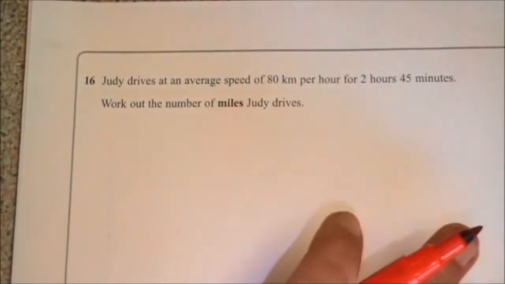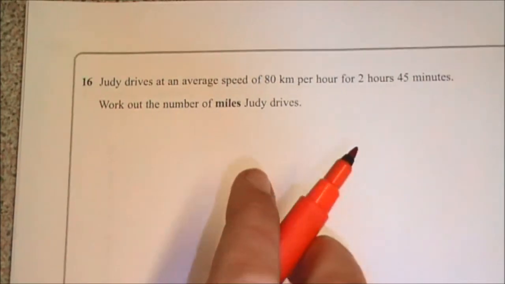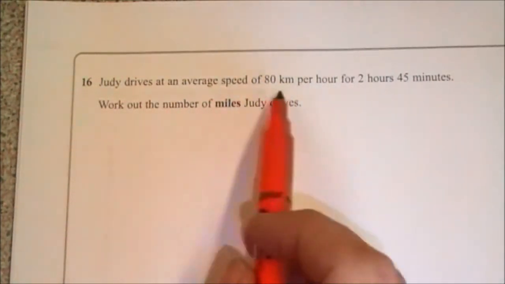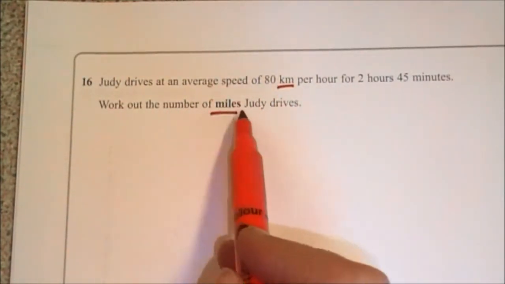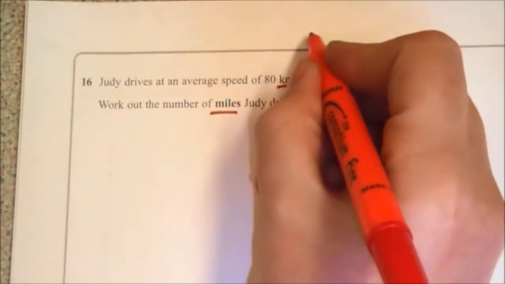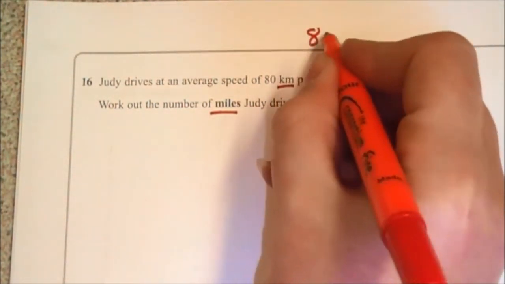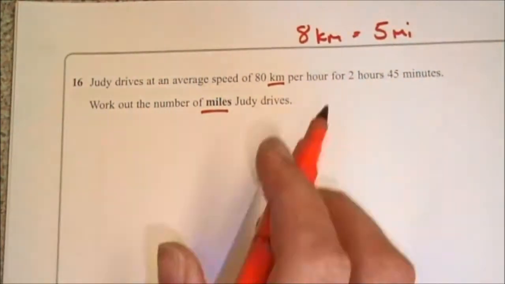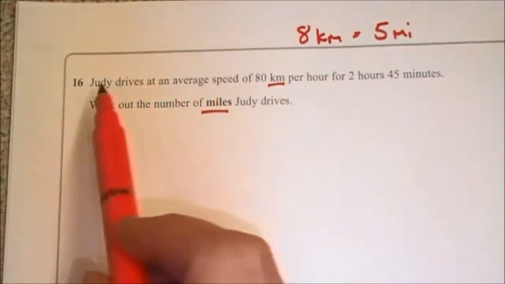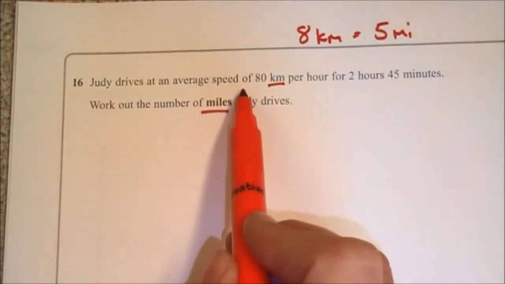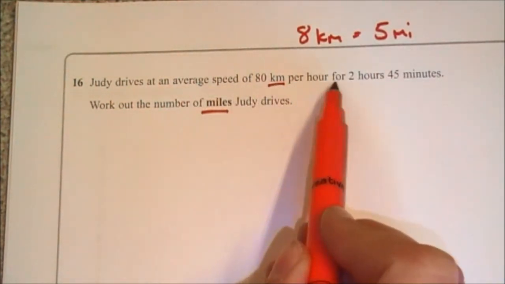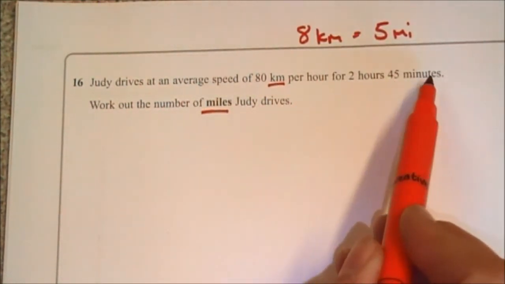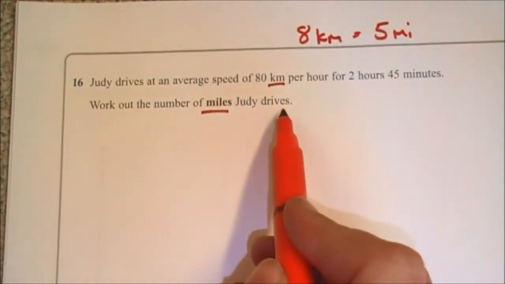Question 16 is a conversion question involving miles and kilometres. Whenever you see a question that mentions miles and kilometres, it's always worth writing down what the conversion is. And that's 8 kilometres is equal to 5 miles. It's always worth having that written down. So Judy drives at an average speed of 80 kilometres per hour for 2 hours and 45 minutes. Work out the number of miles Judy drives.